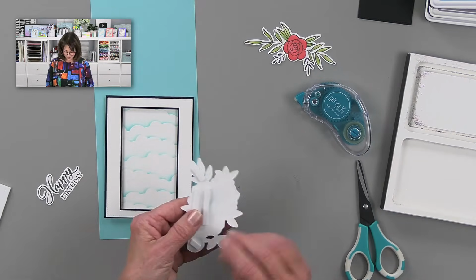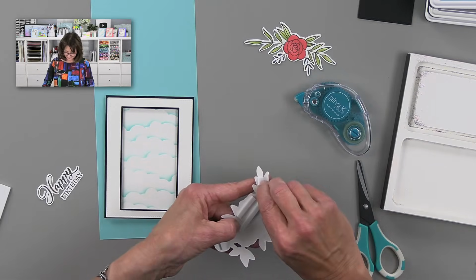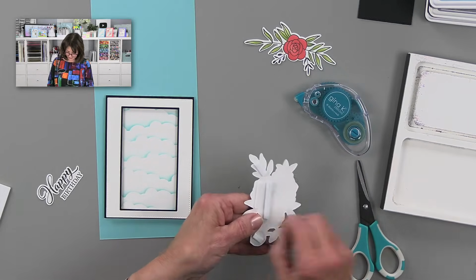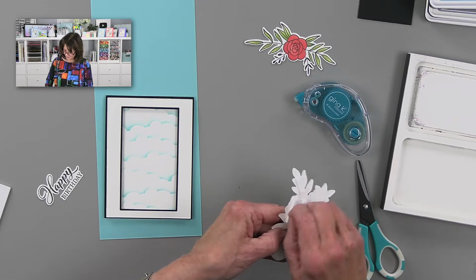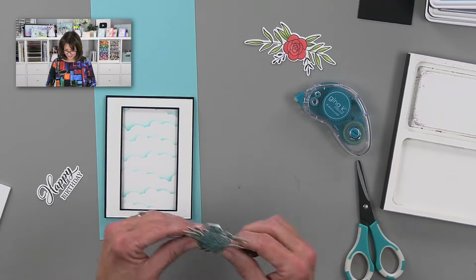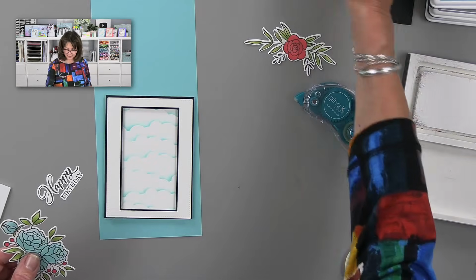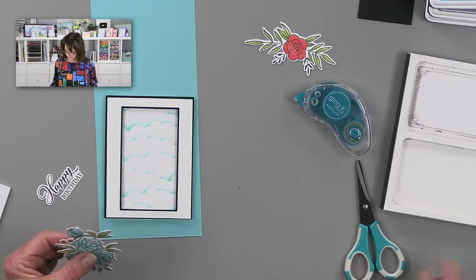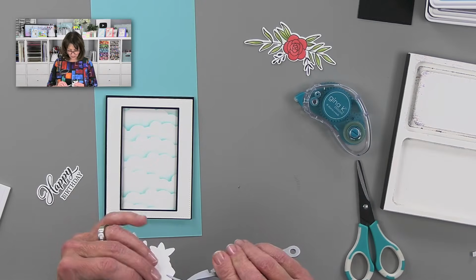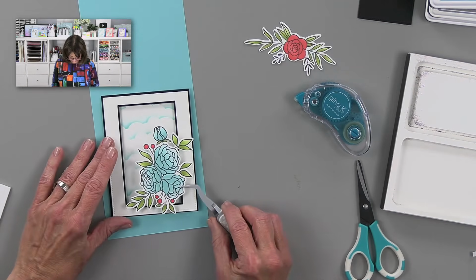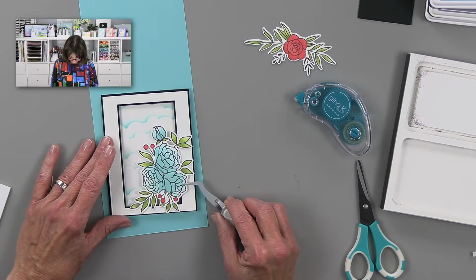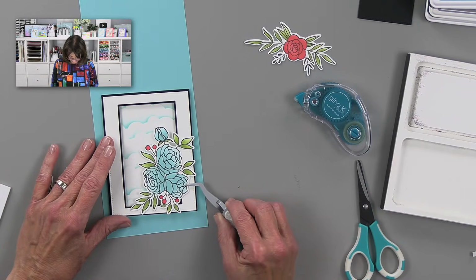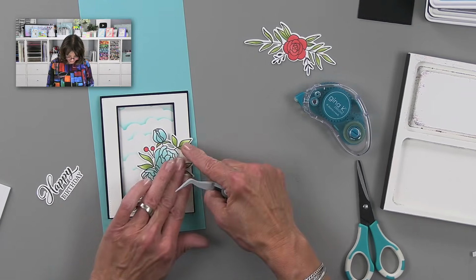Okay, so let's peel these off and pop these in. I had other things, I had this that would have been beautiful in there too. There's so many pieces that would work really well, but this one was from the other night. And I really like this design.